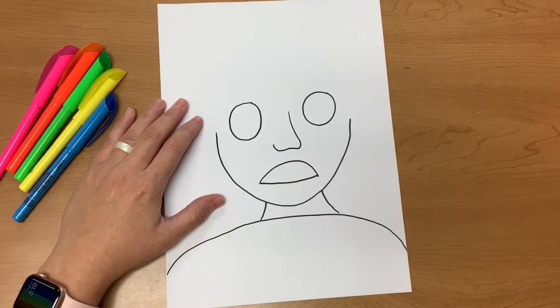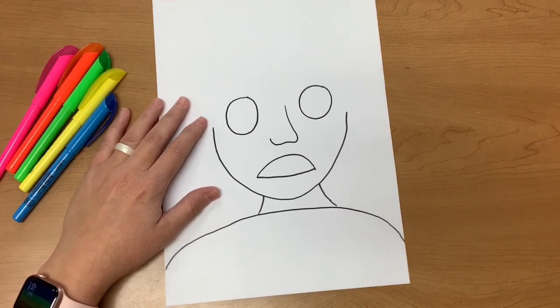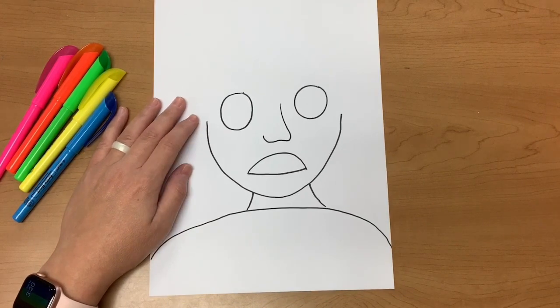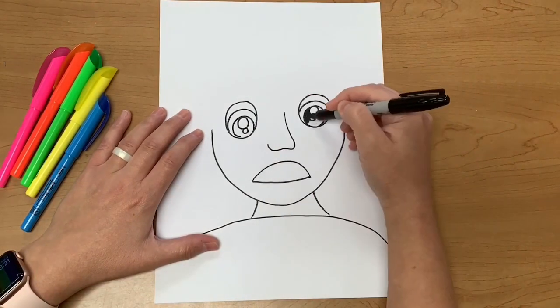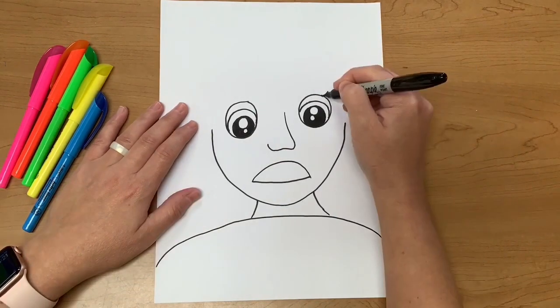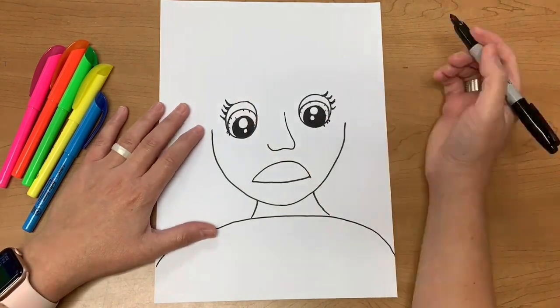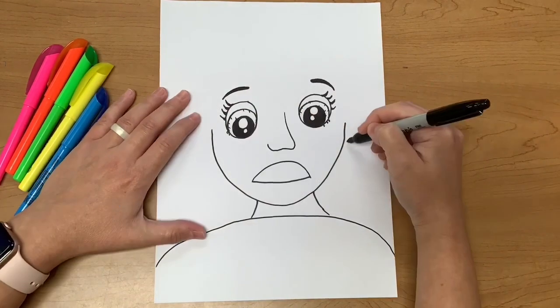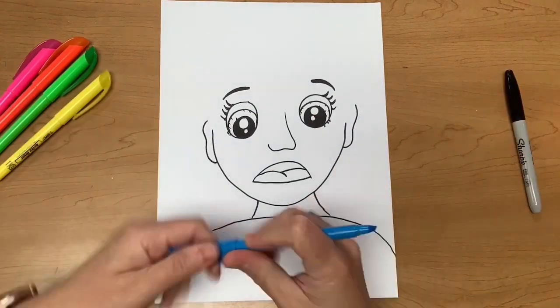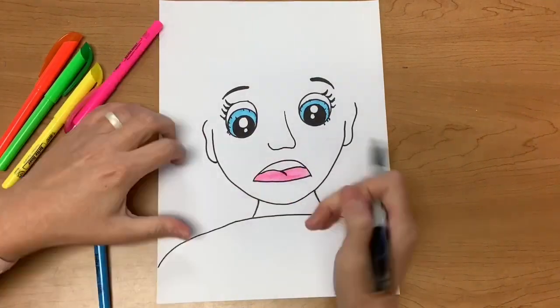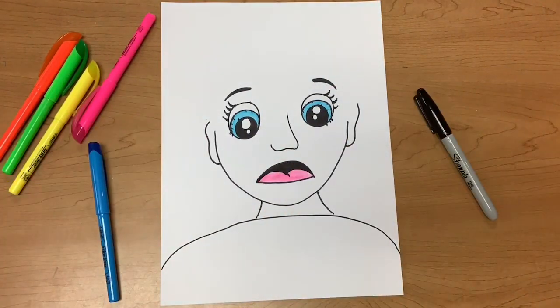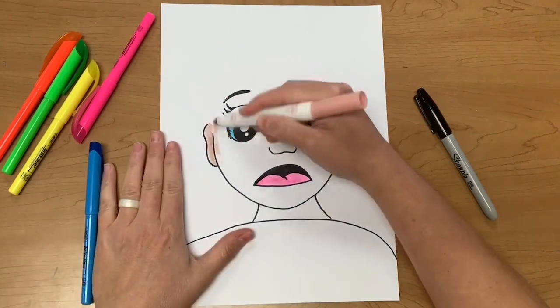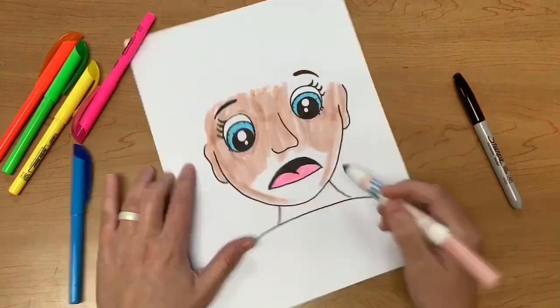At the end of the video, I'll show you different examples of different faces. That way you can get some ideas for different eyes, nose, and mouth. So now I'm going to speed the video up so you can see me add detail, color, and use art lines for the hair. Remember, you can pause the video at any time in order to catch up if you feel the need to.